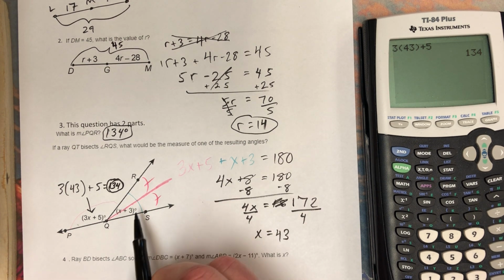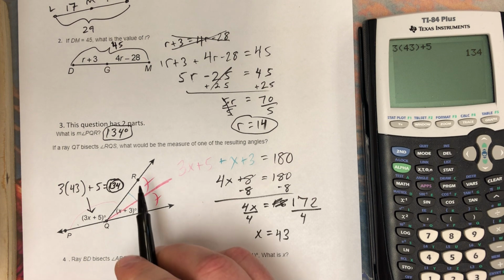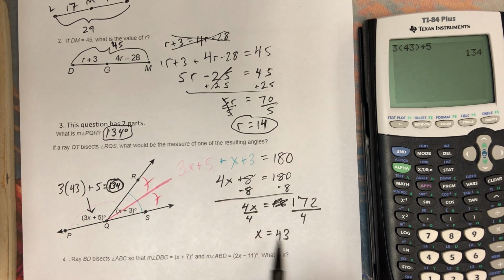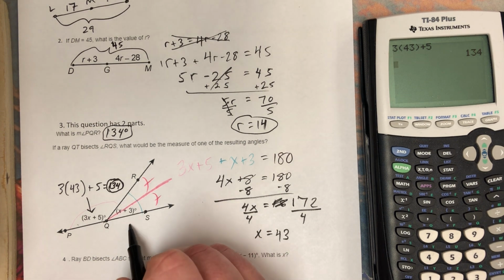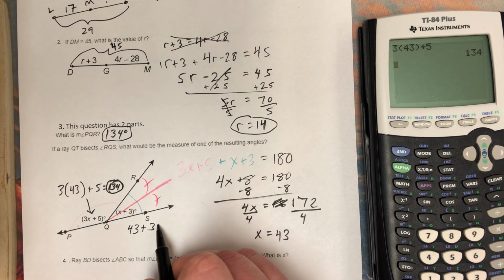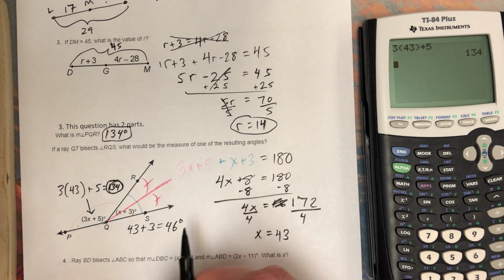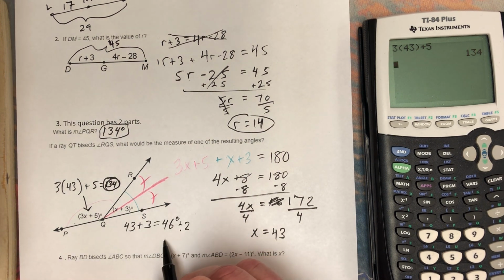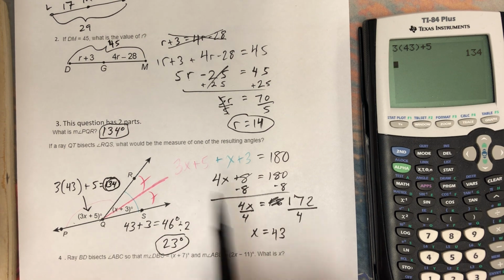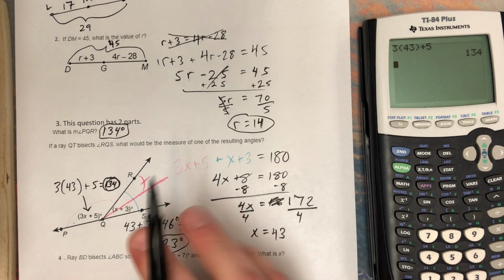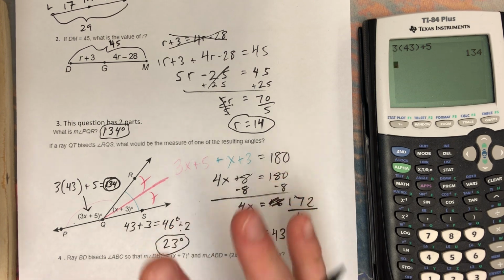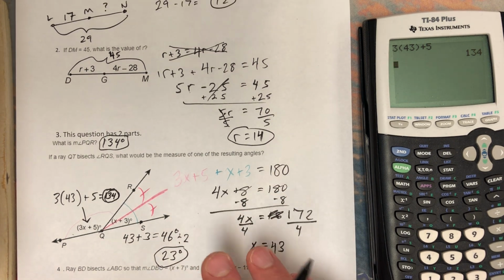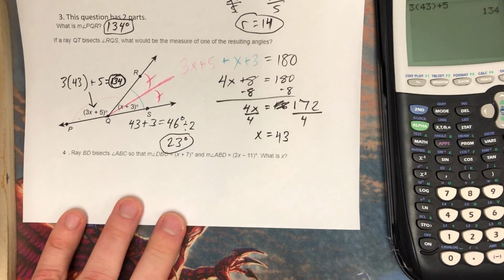So, what is the measure of the whole angle? Well, just like we did before, we knew that 43 was X when we plugged it in and we got 134. So we could say 43 plus 3 is going to be equal to our total angle. So that's 46. Well, and then a bisector cuts it in half. So what's 46 divided by 2? Well, it's 23. So 23 degrees would be one of the resulting angles. Super complicated question. A lot going on here. But that's how I would do it, at least. It's not the only way. That's just the way that I think might be the simplest.